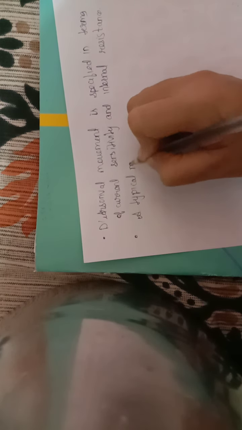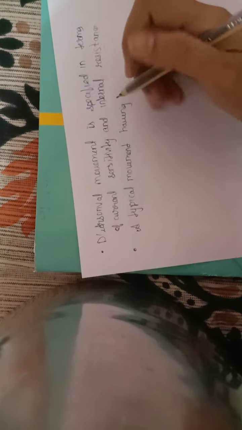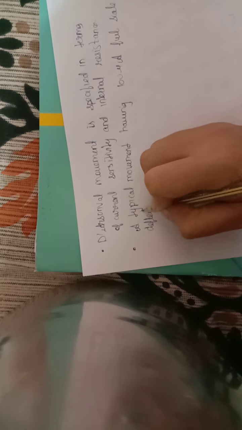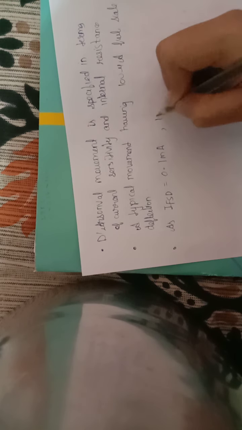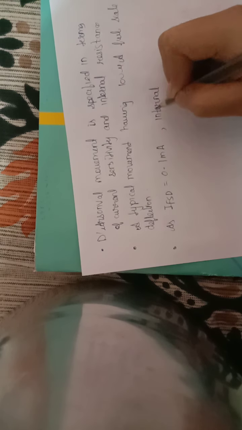A typical movement has 100 microampere full scale deflection, as IFSD equal to 0.1 milliampere, and internal resistance Rm equal to 500 ohms.